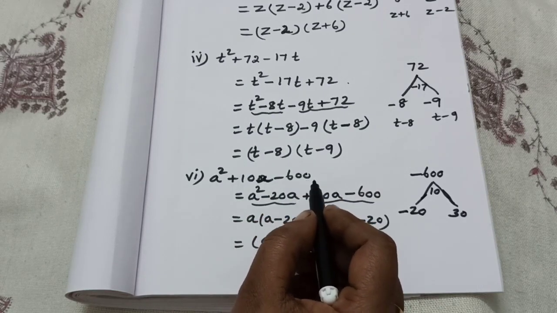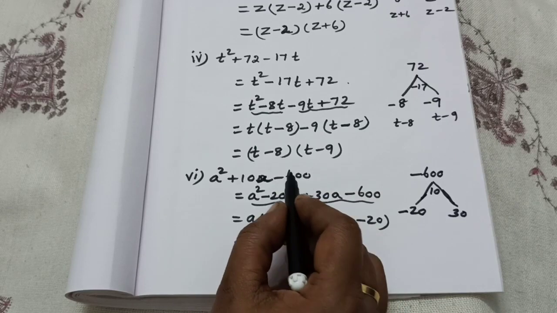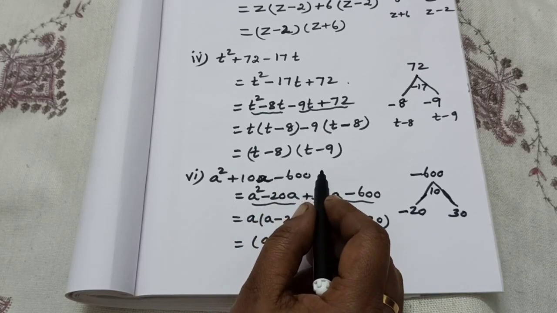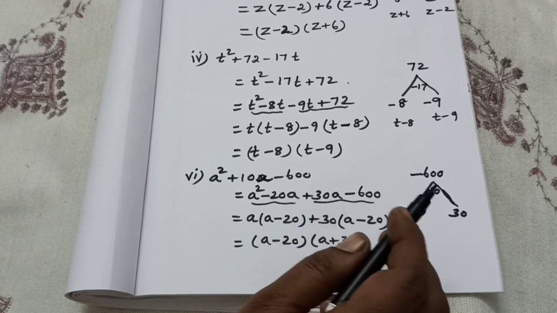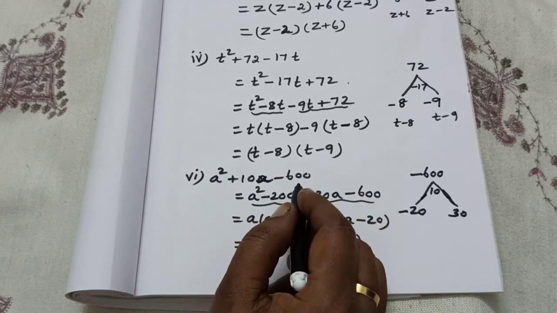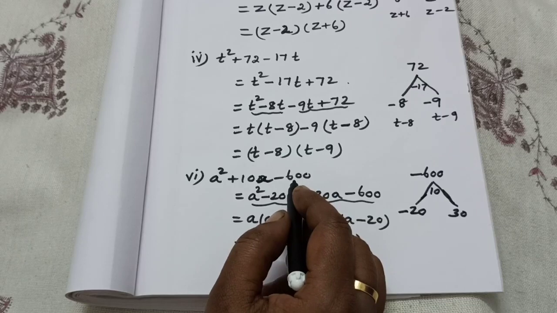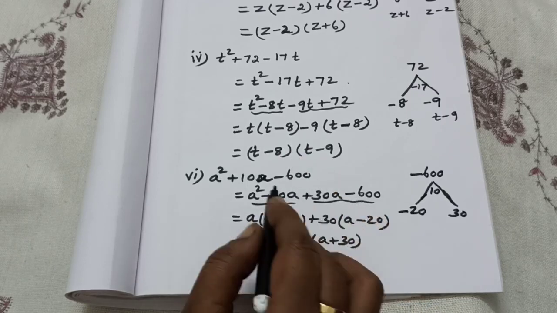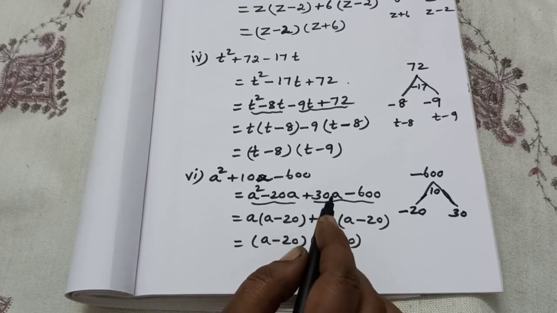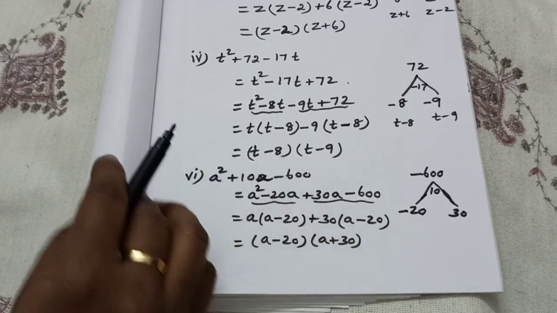Is 600 any square? No, isn't it? Suppose here 25 is given, then at once we can write a minus b the whole square form. Like that we can use, isn't it? But here 600 is given. Okay, 600 we cannot write in square form. In that case we have to use this factorization method, that is easy.